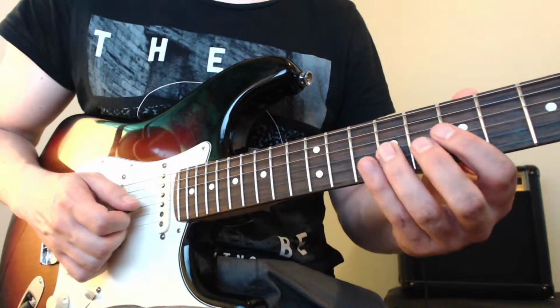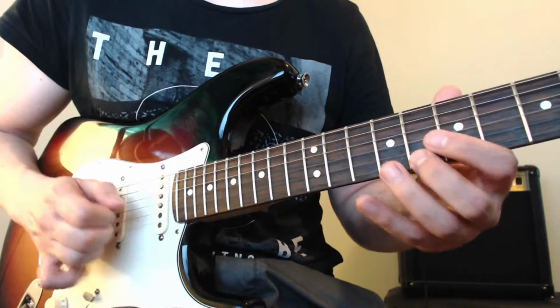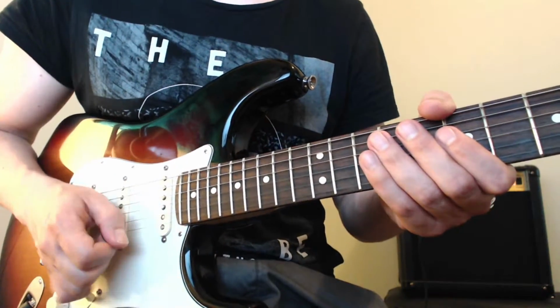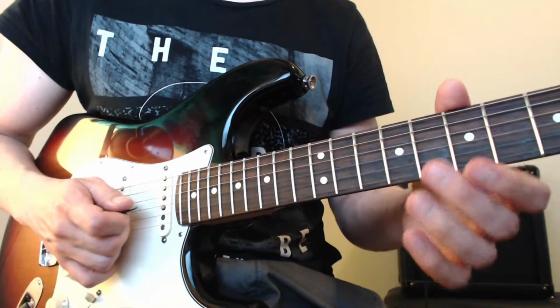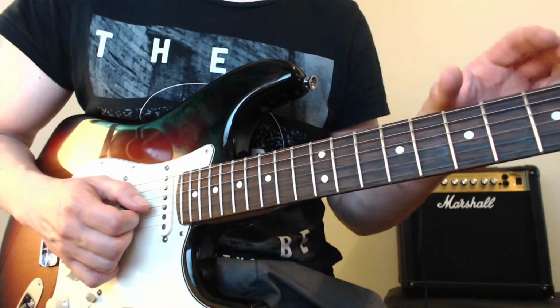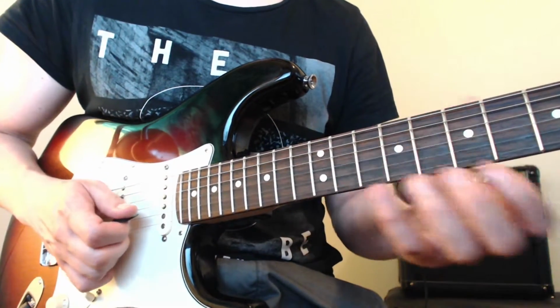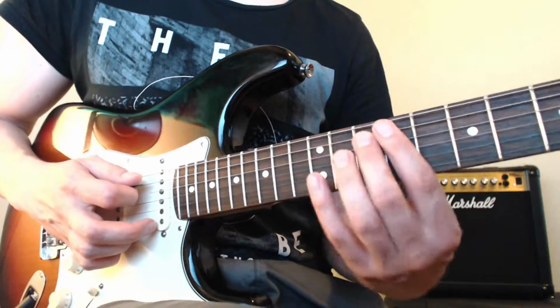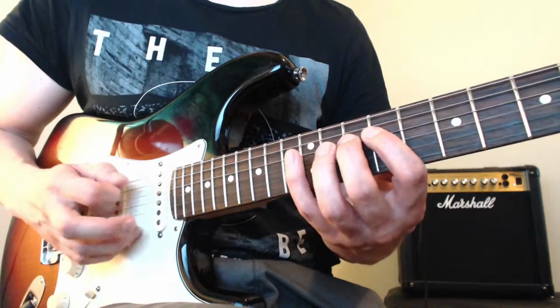So you have 1, 2, 3, 1, 2, 3, 1, 2, 3, 1. You start on the beat and you end on the next beat. And if it would be 16th notes, x would be 4 instead, so 4 plus 1. Let's just play that major scale again. 1, 2, 3, 4, 1.